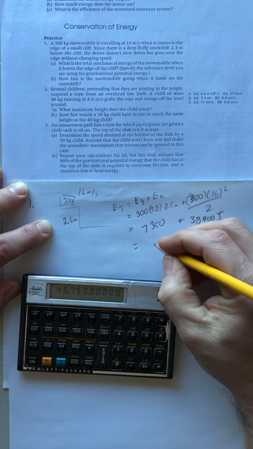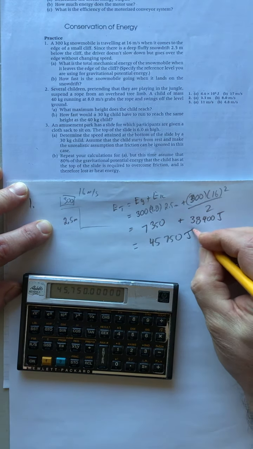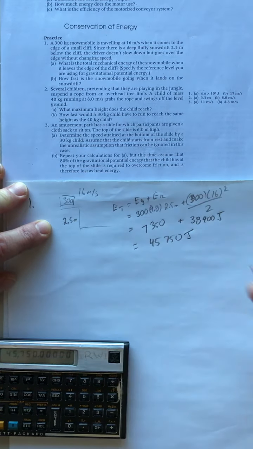Add those two together, and my total supply of energy is 45,750 joules. That will be the same everywhere in that question.